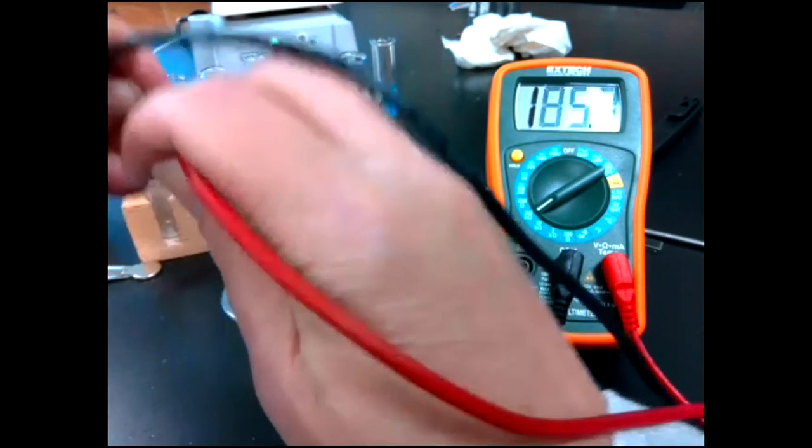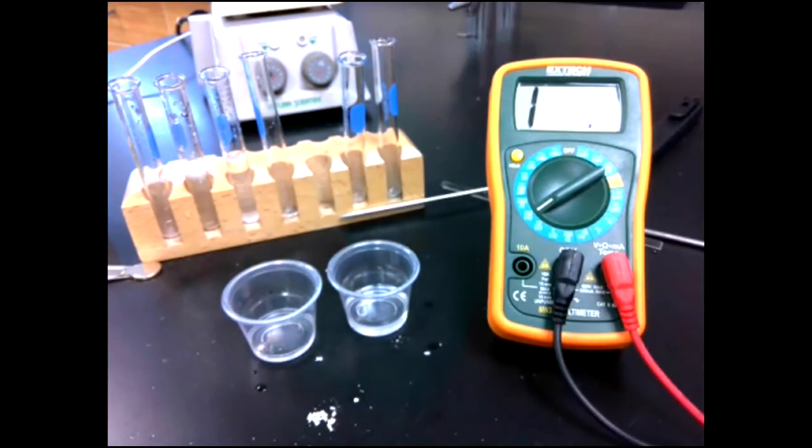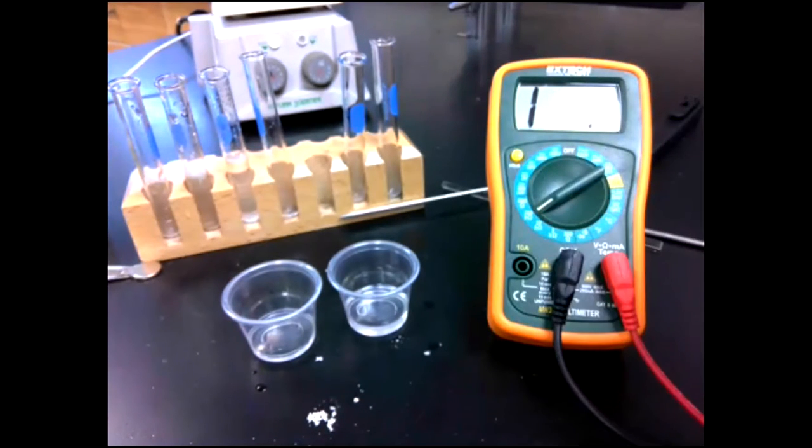If we had a better probe, conductivity meters are actually really, really finicky, then we could measure how much it's conducting, but this isn't doing that. This is just telling us, yes, it's conducting electricity.